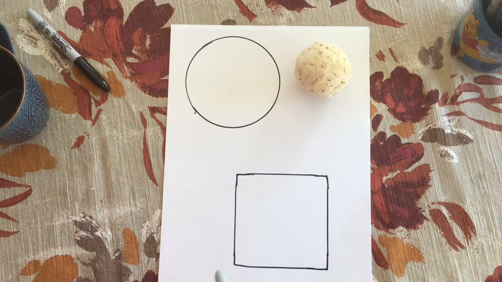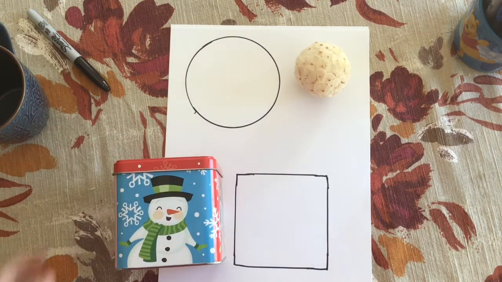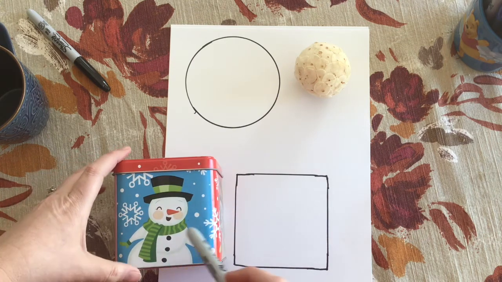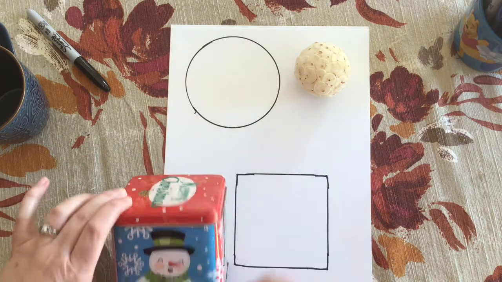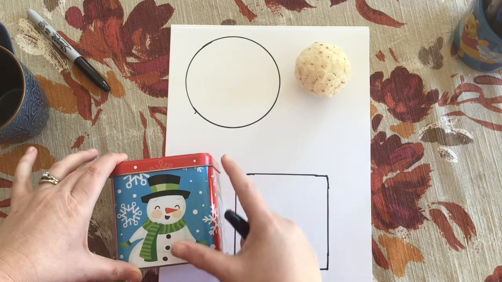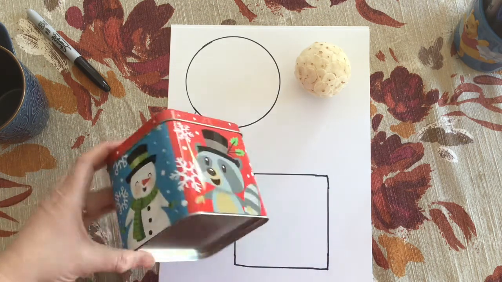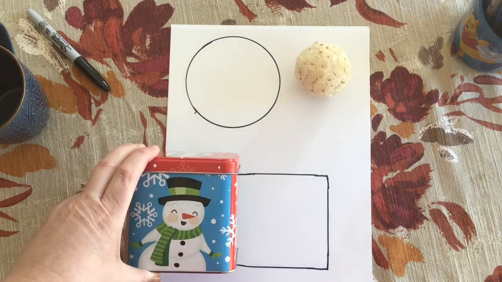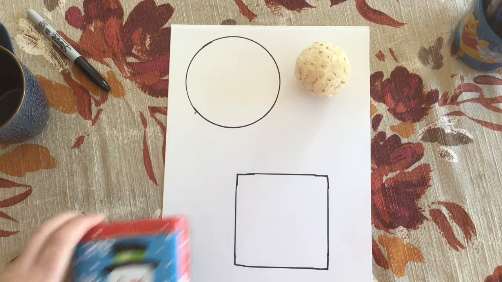With our square, we can get a cube. And again, we can measure how tall it is. We can measure how wide it is. And we can also measure how deep it is. How far back does that object go? And this is the 3D or the form version, okay?